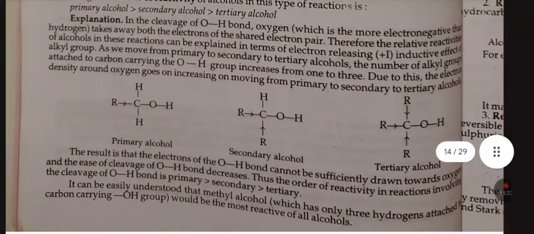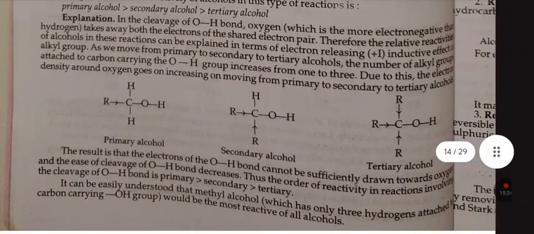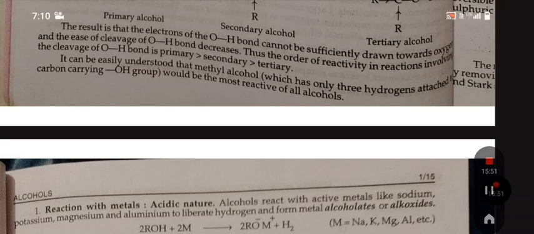Due to this, the electron density around oxygen goes on increasing on moving from primary to secondary to tertiary alcohols. The result is that the electrons of the O-H bond cannot be sufficiently drawn towards oxygen, and the ease of cleavage of the O-H bond decreases. Thus, the order of reactivity in reactions involving the cleavage of the O-H bond is primary, secondary, and then tertiary. It can be easily understood that methyl alcohol would be the most reactive of all alcohols. Reaction with metals. Acidic nature.